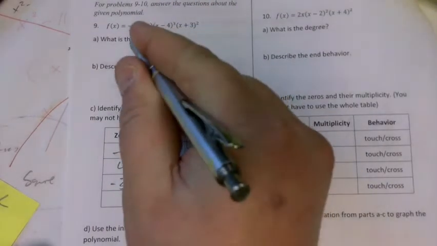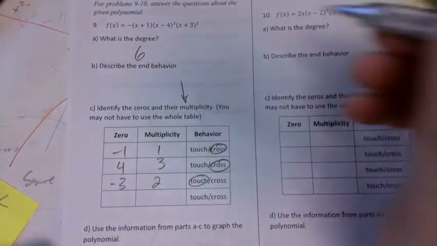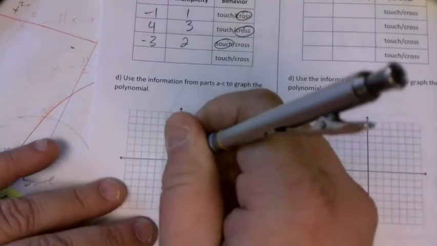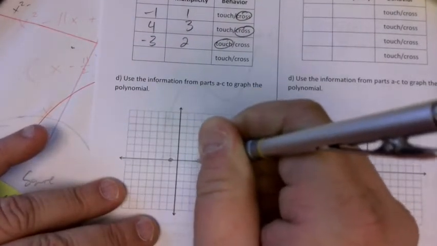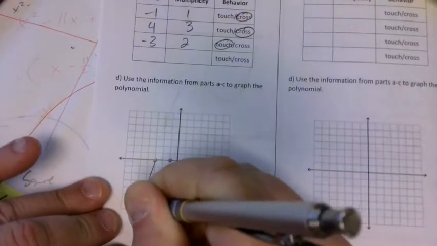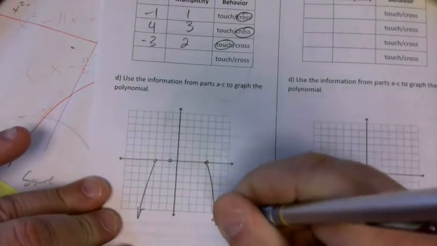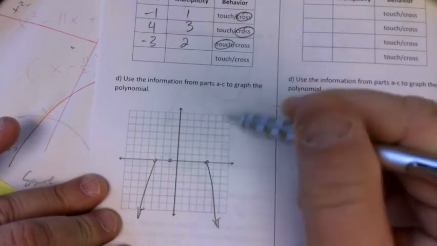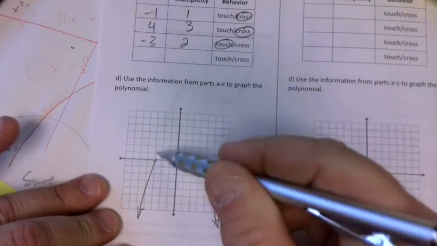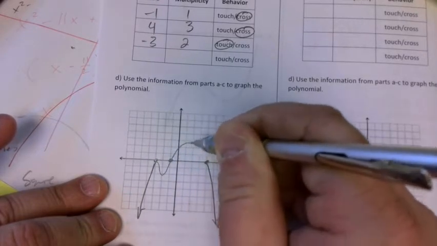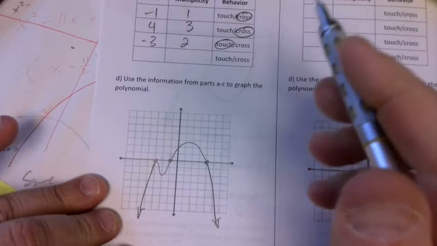End behavior. It's got a negative leading coefficient, so it's going down to the right. It's even degree, so it's going down to the left. And when I go to graph that, there's a 0 at -1. There's a 0 at 4, and -3. It's going down to the left. It's going down to the right. And here at 4, it's got to cross, so it's going to cross. Where's it going to touch? It touches at -3. Touches right here. So it's going to touch here, cross here, and go there. I guess yeah, there it is. Cool.